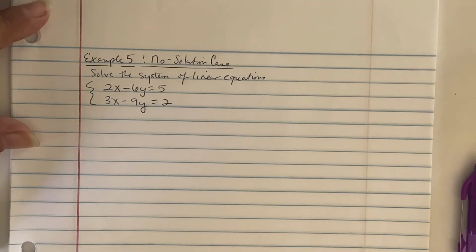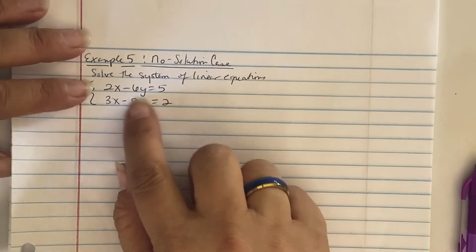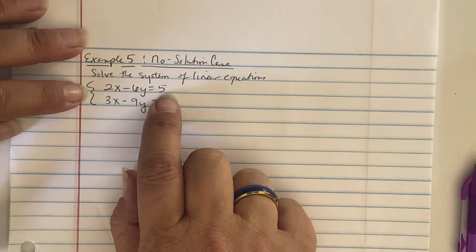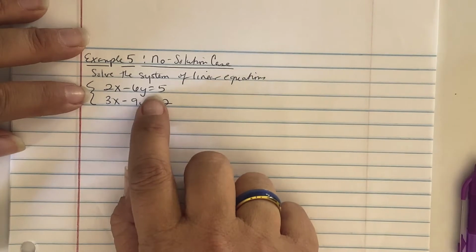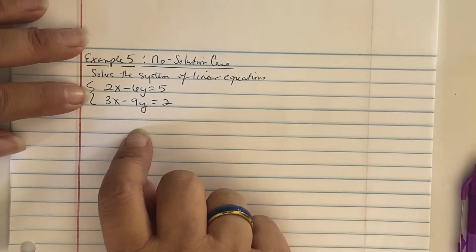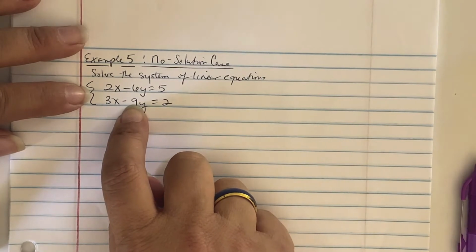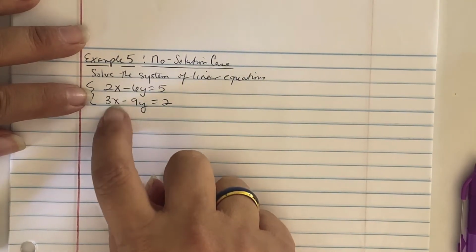Okay, so example 5, the no solution cases. It says solve the system of linear equations. It says 2x minus 6y equal to 5, 3x minus 9y equal to 2. So on this situation, find something that can easily be changed. See, both of these are negative. So you have an option of changing both of these to match, but 6 times 9 is 54, but 2 times 3 is 6. So I would change the x's to get rid of.